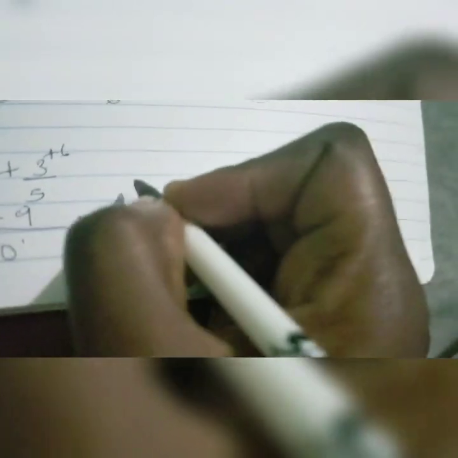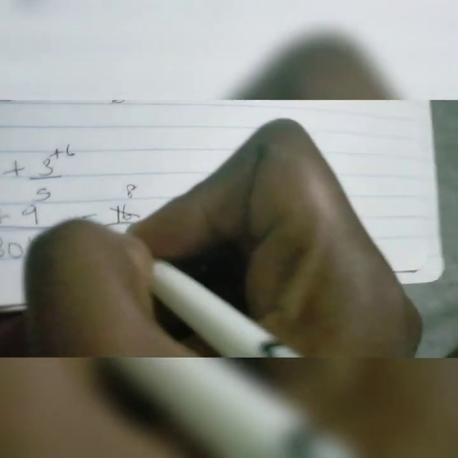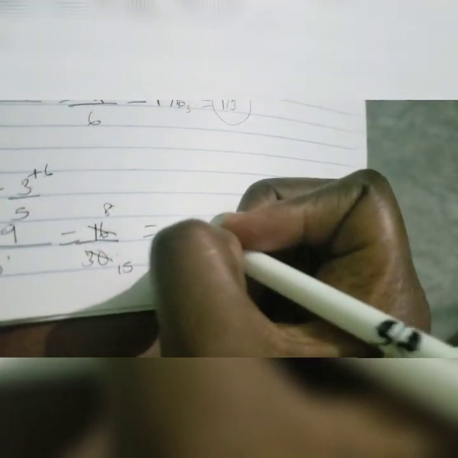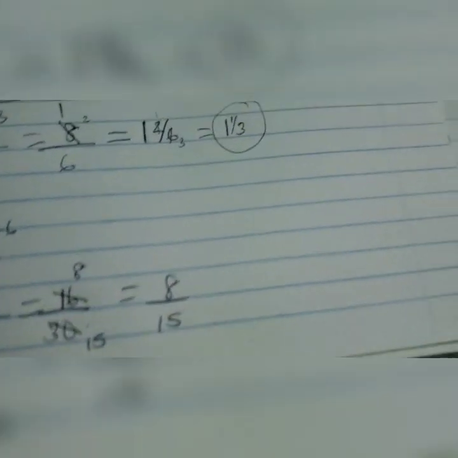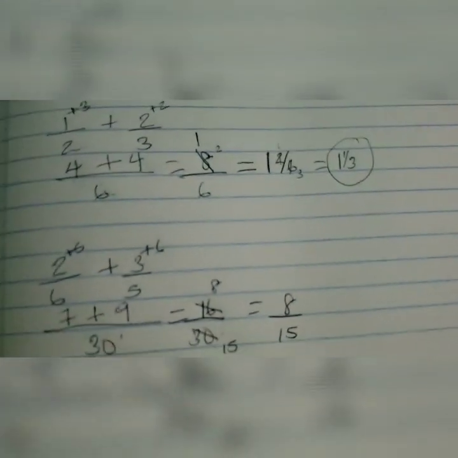So let me say 2 into 16, 8 times. 2 into 30, 15. Is there anything else that can be divided or cancelled to bring down that to a lower term? No. Hence, my answer is going to be 8 over 15. Alright, guys.